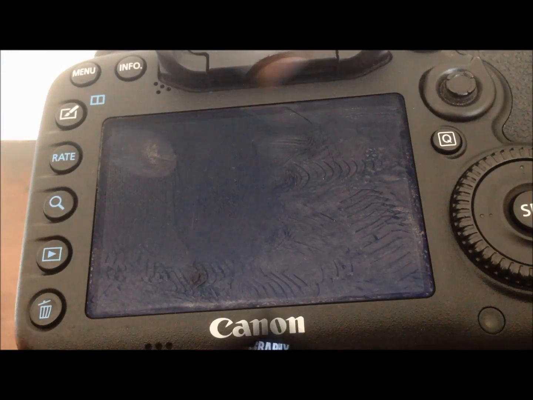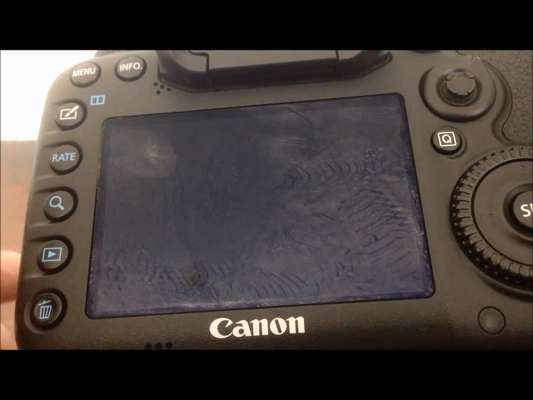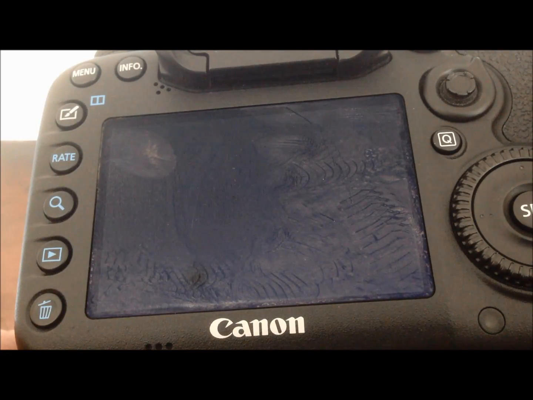Alright, I'm going to set up the video now so you can see the back of the camera. Cool. Okay guys, here we go. So we've got the setup on the back of the camera now so you guys can see what's going on here, and I'll talk you through some of the settings in a moment.